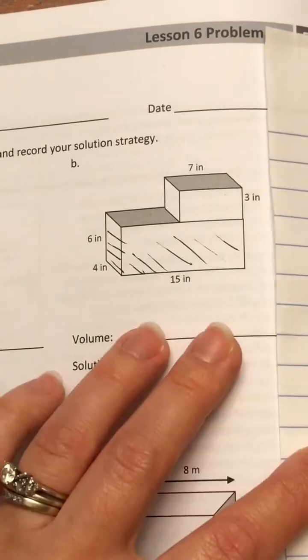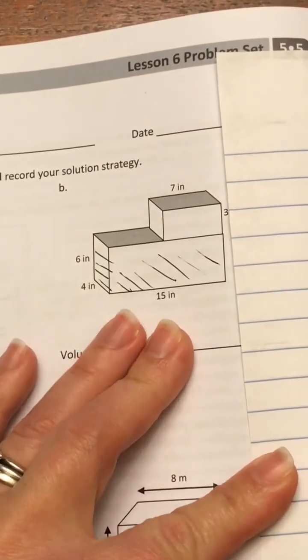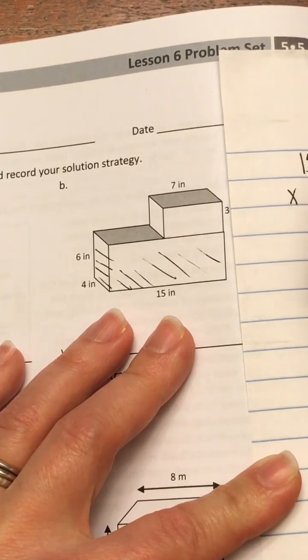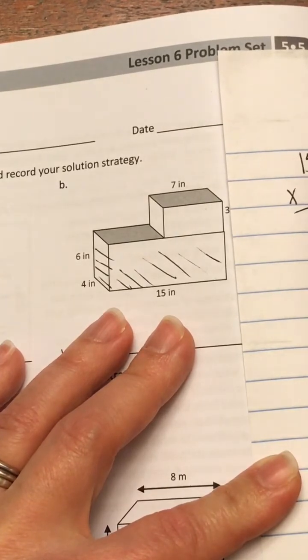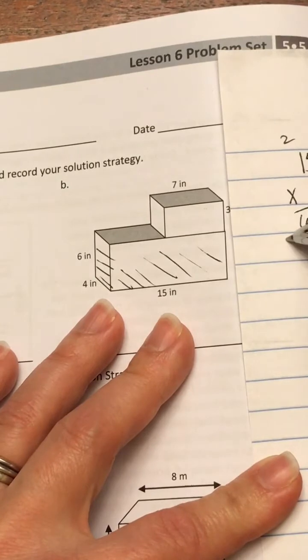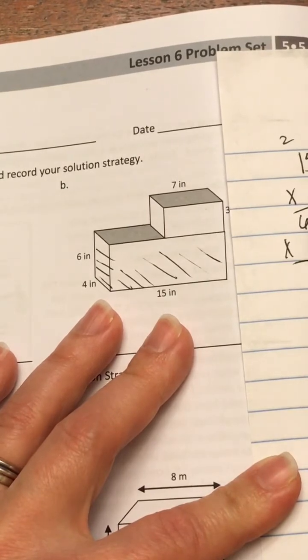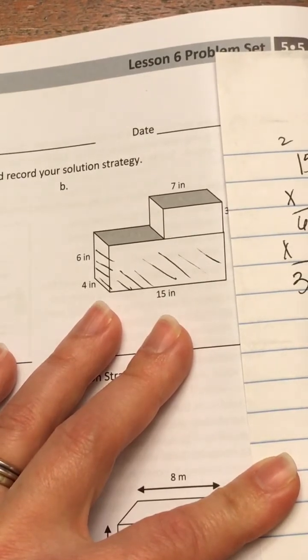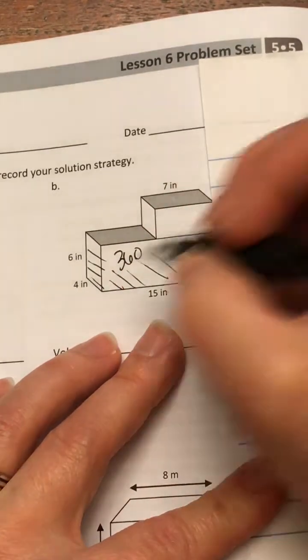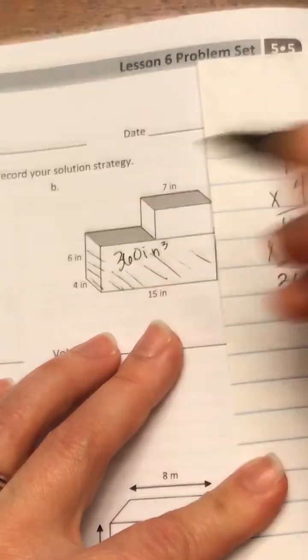I'm going to start with 4 times 15. Remember, it doesn't matter what order I do this in. 4 times 5 is 20. 4 times 1 is 4, plus 2 is 60. So I've used those two numbers. Now I'm going to multiply 60 times 6. 6 times 6 is 36 and a 0. So my volume for this box is 360 cubic inches.